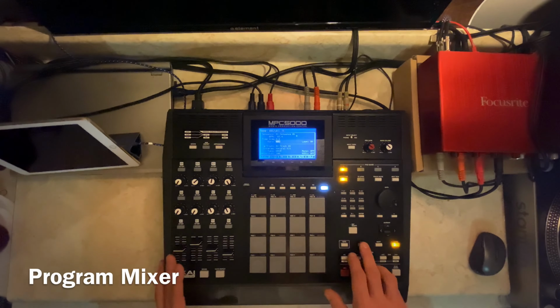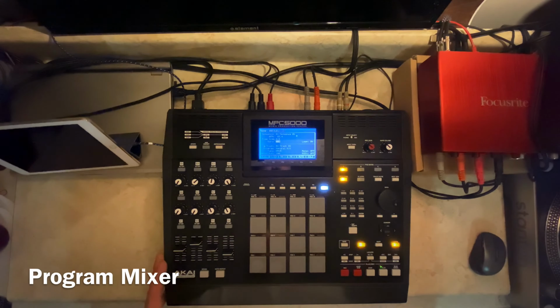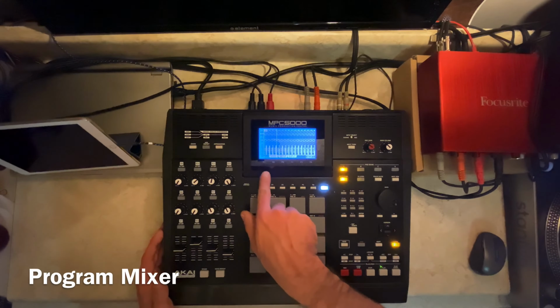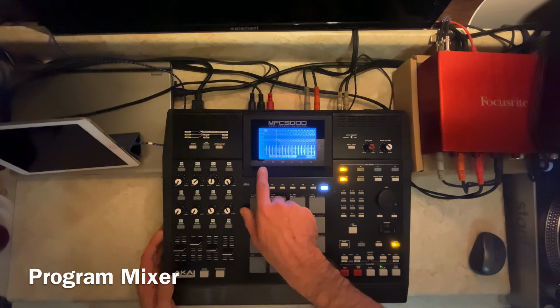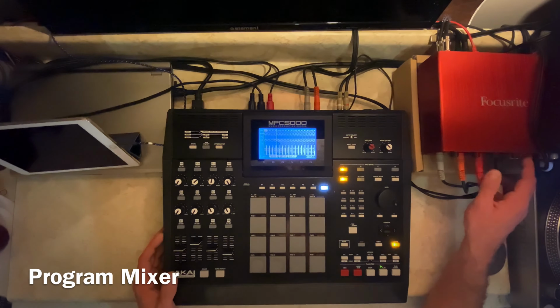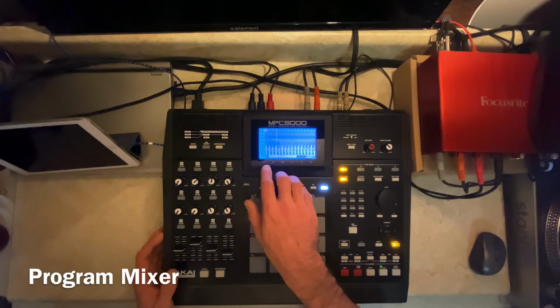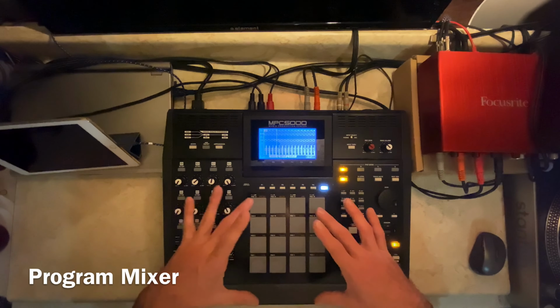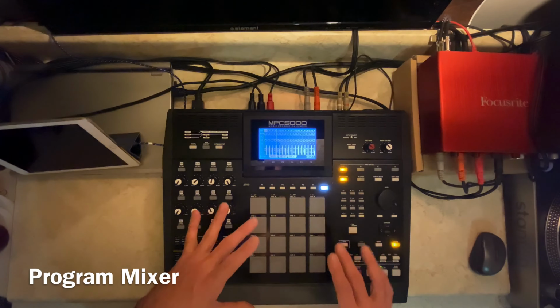What you can do is go back to mode. Your mode's blinking. Again, it's gonna change the pads. If you see pad 7, it says mixer. Let's hit pad 7. Now it's gonna take us into this little mixer here. If you see here over on F1, it says program mix, PRG mix. Now that's the mix of your pads inside your natural kit program.